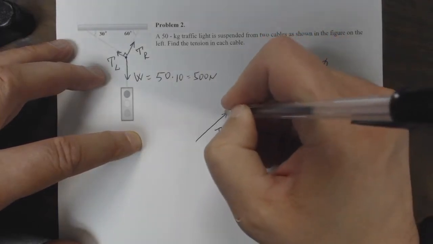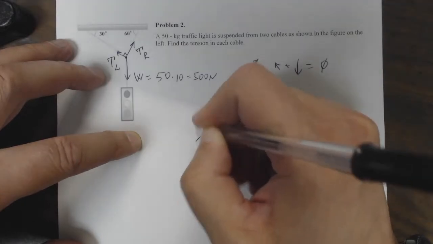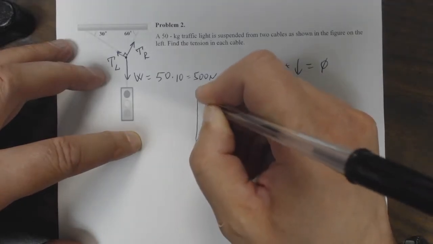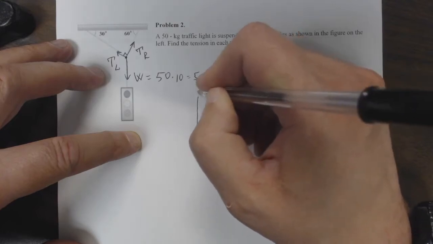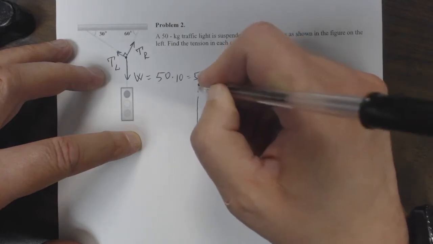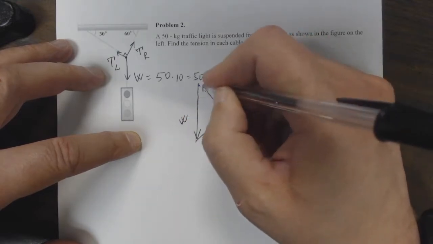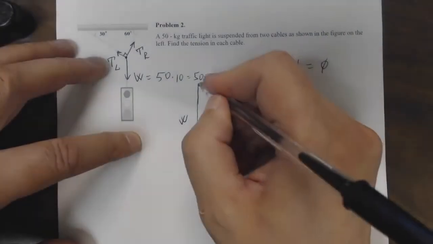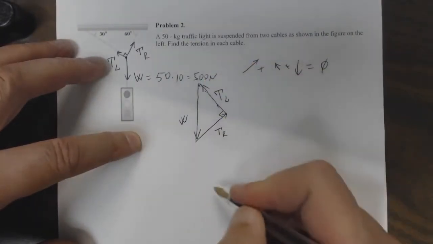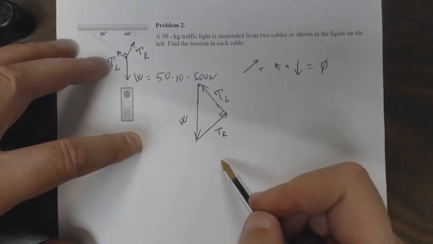So what we know is if we add these two forces, the force of gravity must be vertical, so these two should combine somewhere here. So that's supposed to be the force of gravity. That's supposed to be the second force, tension. So that's supposed to be the angle between the forces, which is 90.